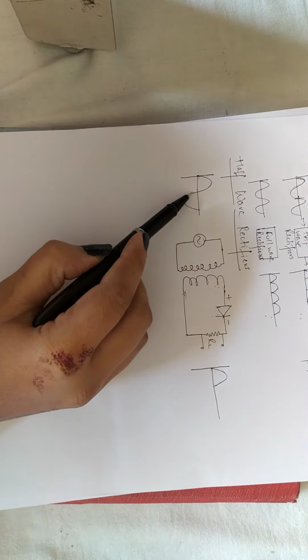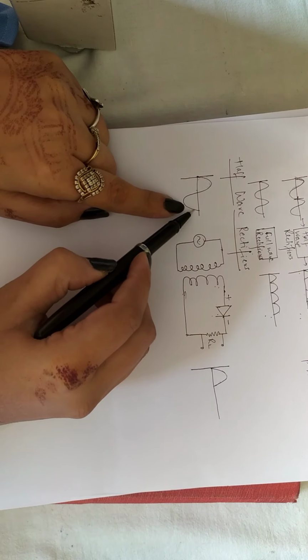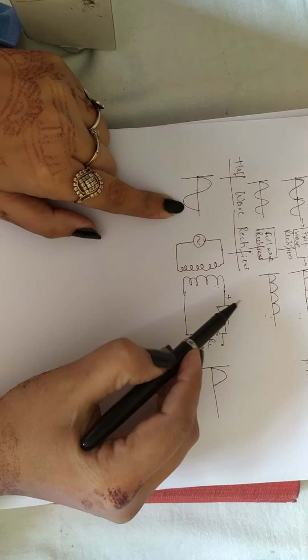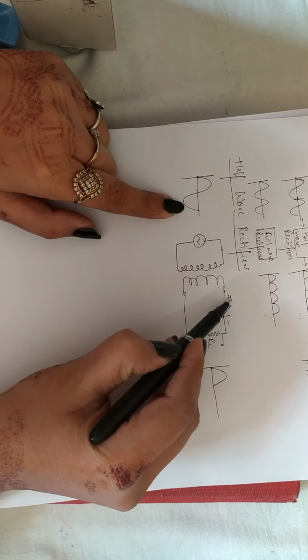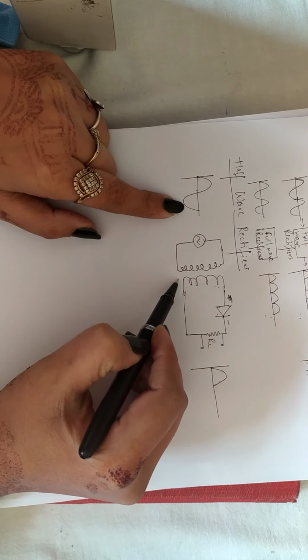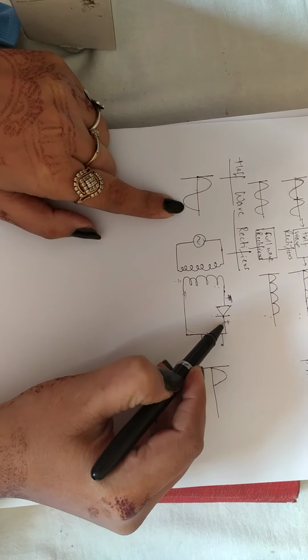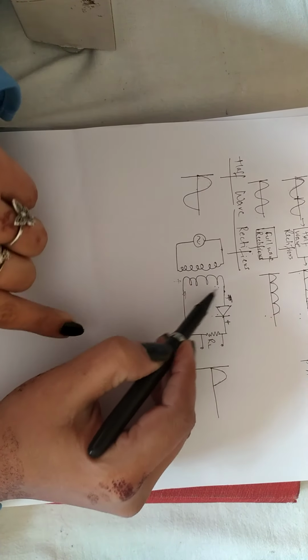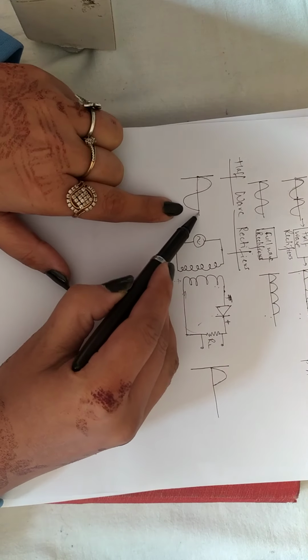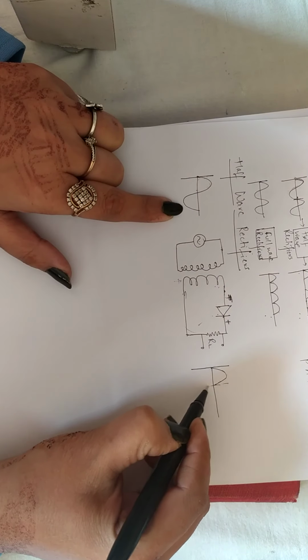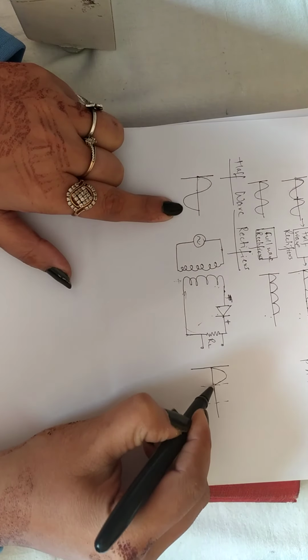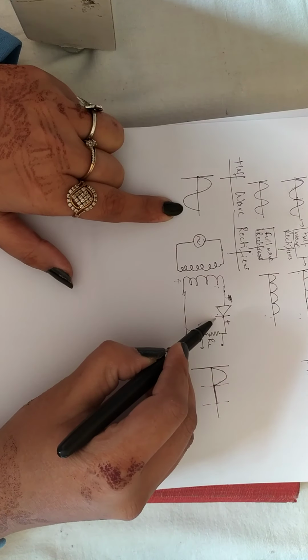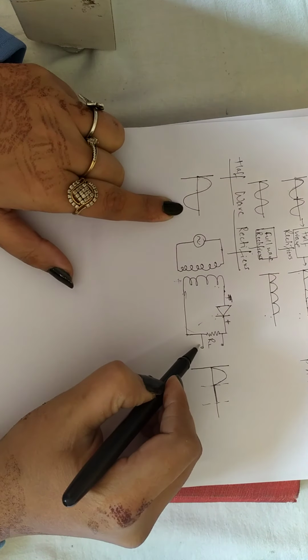Now what happens during the negative half cycle? The polarity gets reversed. The upper end becomes negative and the lower end becomes positive. Now your diode is in reverse biasing, which means it will not conduct. For this half there will be no output, it is blank, because the diode is in reverse biasing and does not conduct at all.